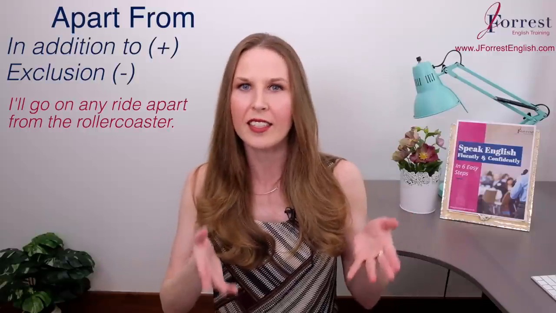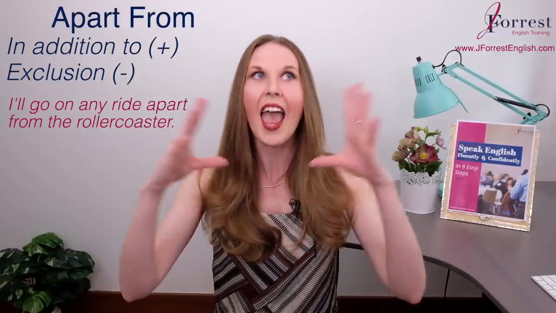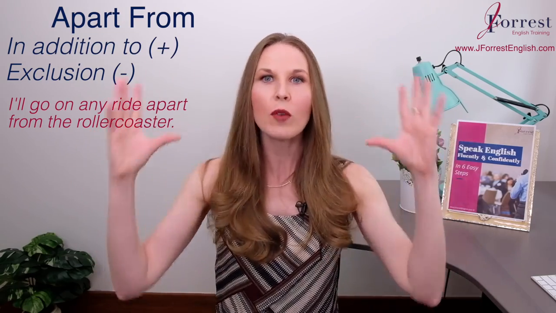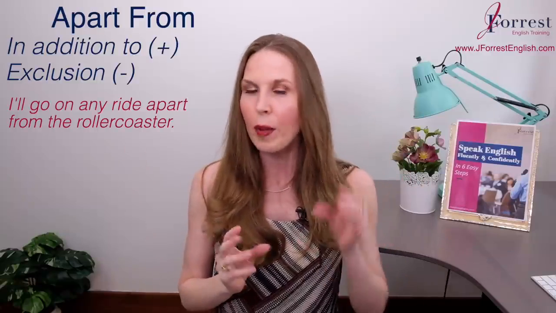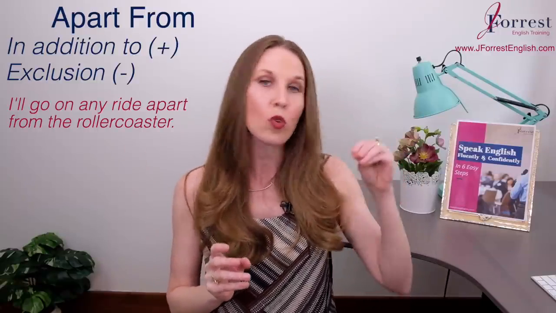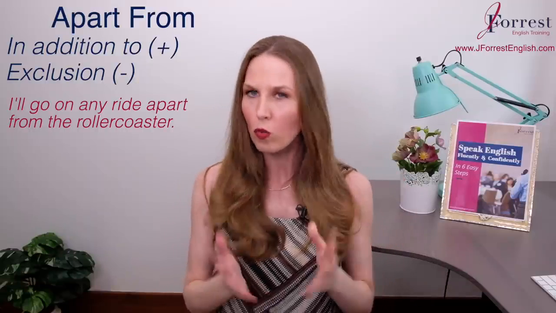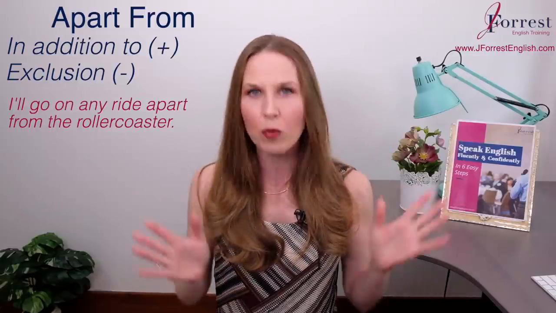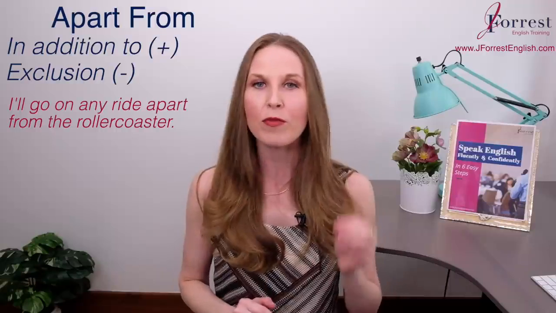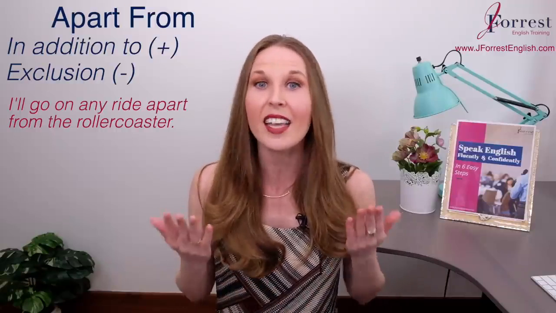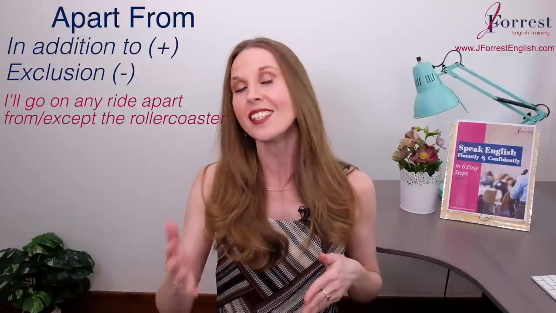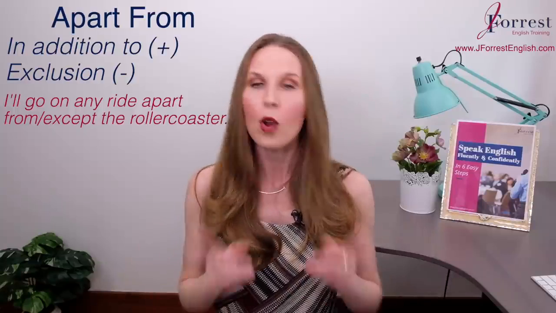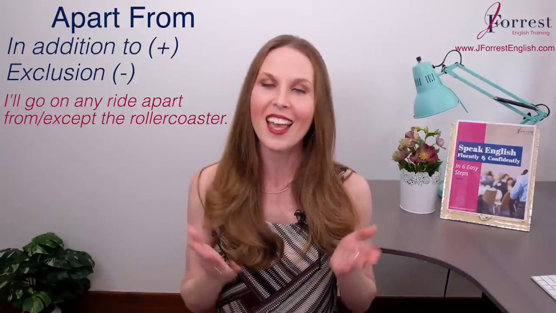Well, looking at the context, I notice a keyword. I'll go on any ride. So I'm starting with a lot of information. I'm starting with everything included. But now I just want to take out roller coaster. I want to exclude roller coaster. So based on context and based on that one word, any ride, I know that apart from is being used the same way as except. I'll go on any ride except the roller coaster. I'll go on any ride apart from the roller coaster. Remember, apart from and then our noun.